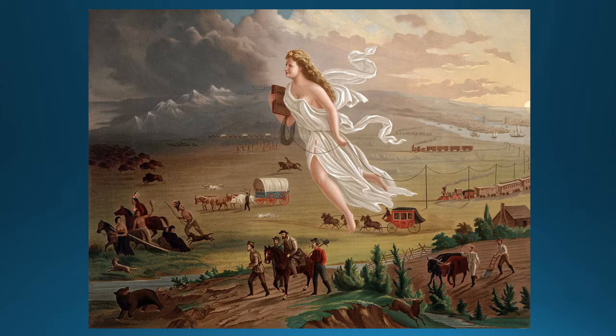She is bringing light, progress, to the untamed nature and peoples of the West. The right side of the picture is much lighter than the left side of the picture. The casualties are the native peoples, animals, and the environment, all pushed to the Pacific Ocean. Note the sun is rising in the east, following Americans as they move west.